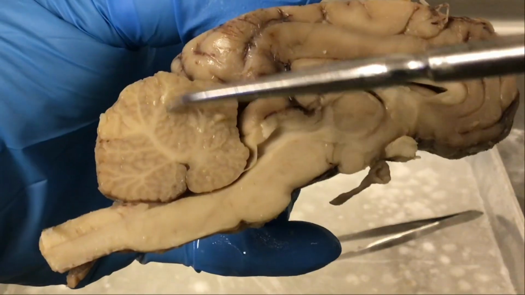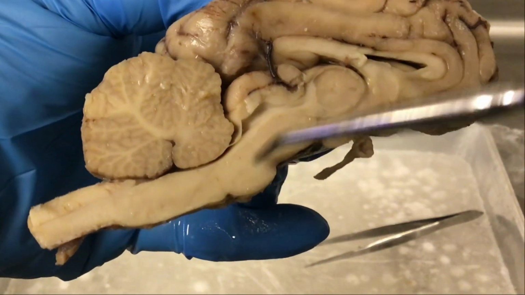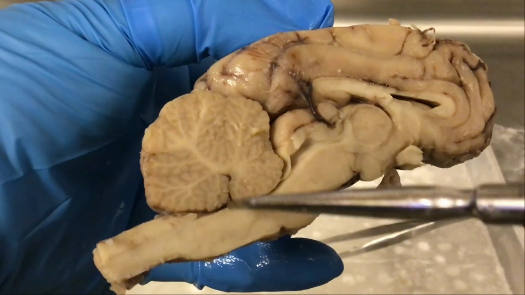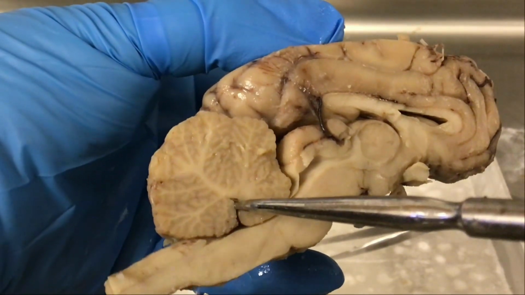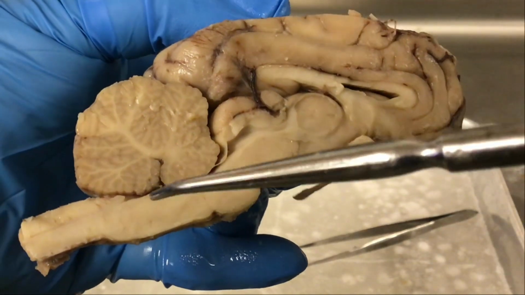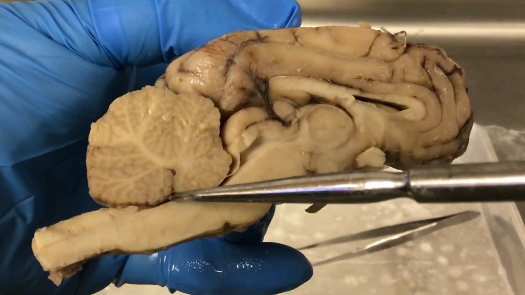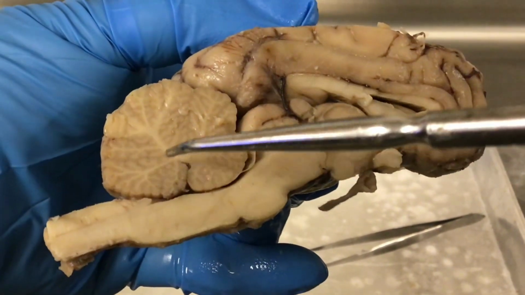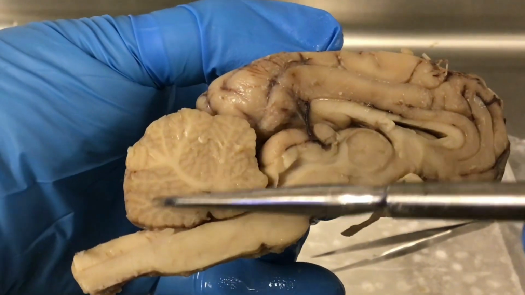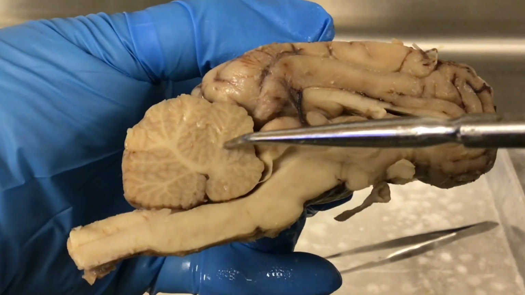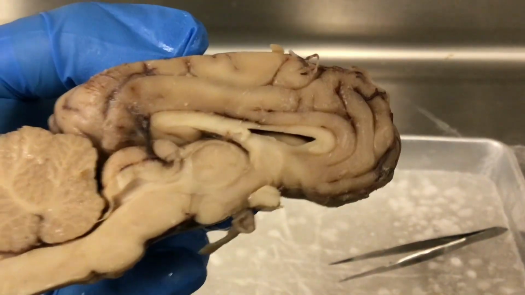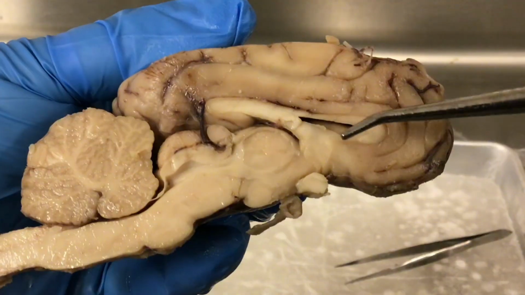Then you have the cerebellum here. The cerebellum, we have this structure that pokes up into the cerebellum. This is the fourth ventricle. So that's another ventricle where we would find cerebrospinal fluid. And then you can see this branching white matter in the cerebellum. That is called the arbor vitae, which means tree of life. Okay, so those are the major structures on the sagittal surface.